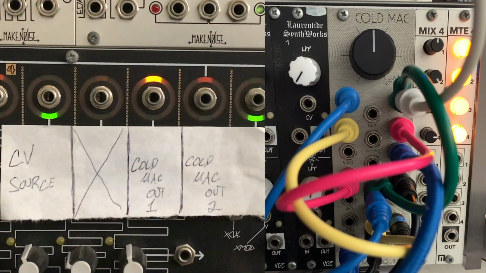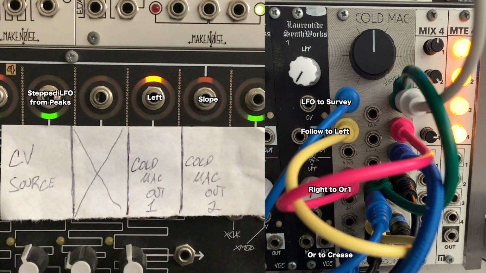Lastly, we will explore phase-related self-patching. Running a stepped wave LFO to survey, we route right to OR1, OR to crease, follow to left, then molt left to AND2 and the air input of mangrove. The remaining outputs are sent to sisters and mangrove's other CV inputs once again.